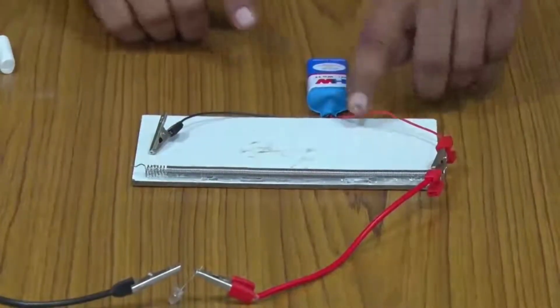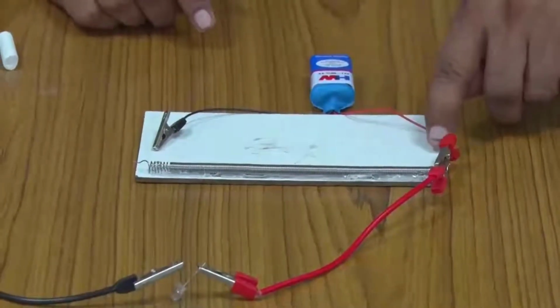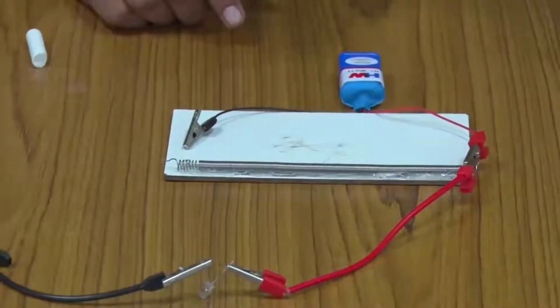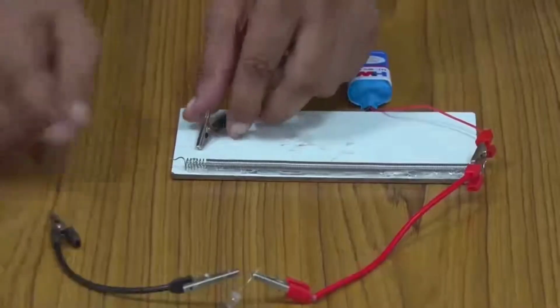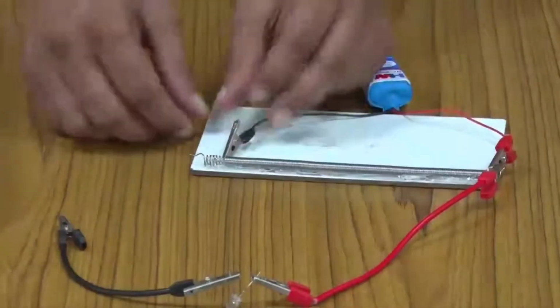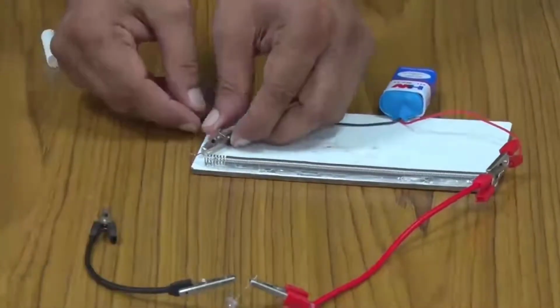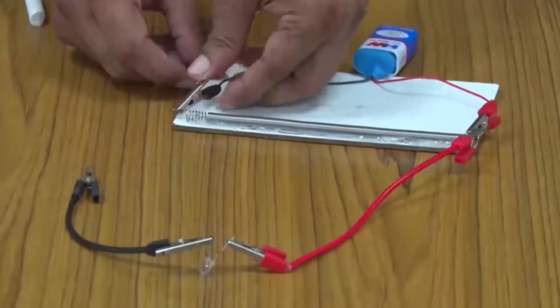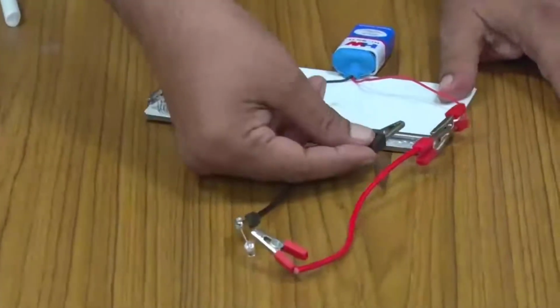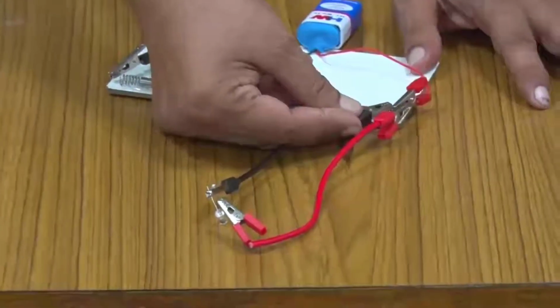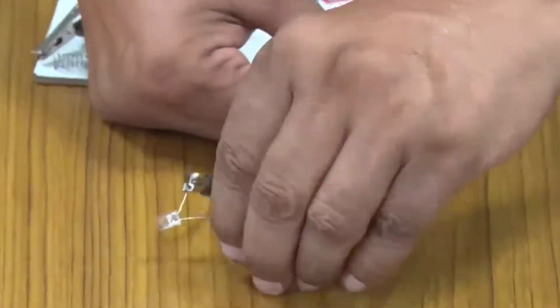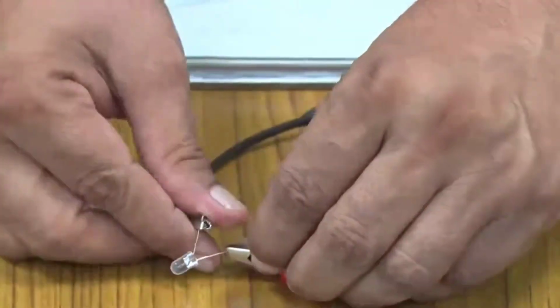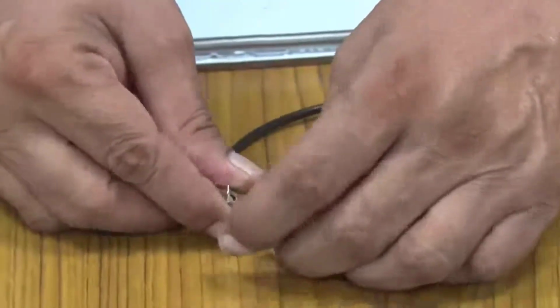In the battery also, the red one is at the positive terminal, so this is a higher voltage point. Now, I will connect this to give 9 volts over this, and then give the voltage to the LED. I am connecting close to this end, so that a very small voltage is given to the LED, and you can see that the LED is not glowing.